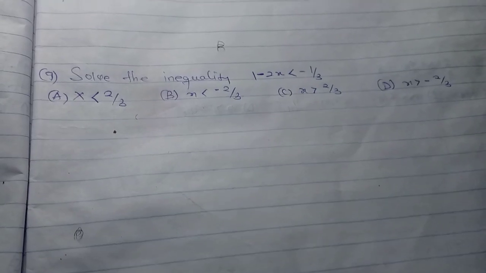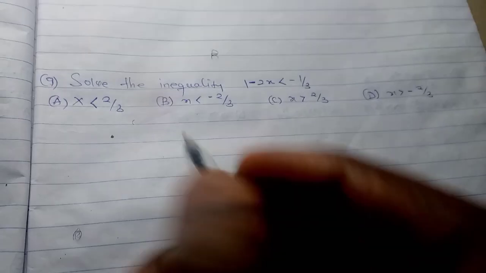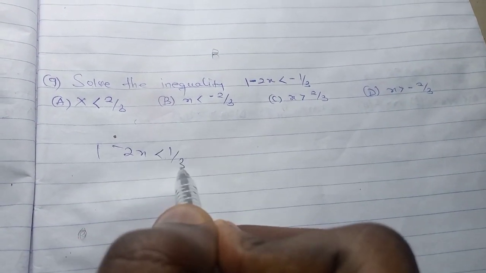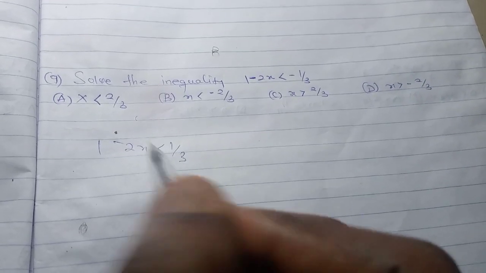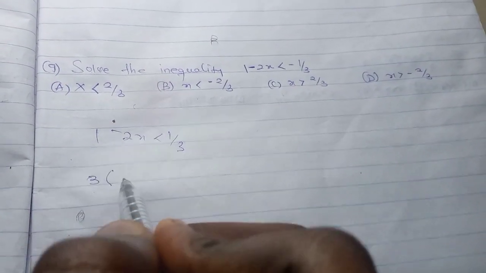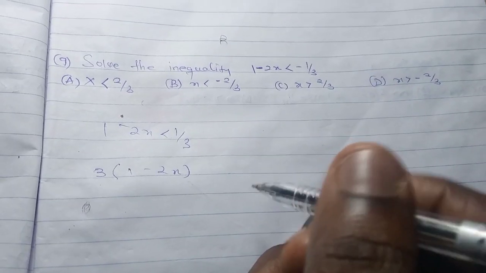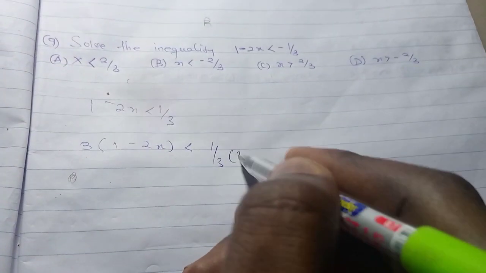Question 9. Solve the inequality 1 minus 2x less than 1 over 3. Very simple question. Here the LCM is 3. Multiply the whole inequality by 3. So 3 times bracket 1 minus 2x, less than 1 over 3 times 3.